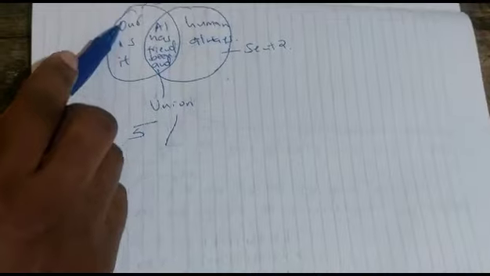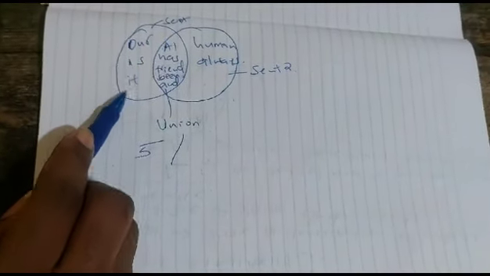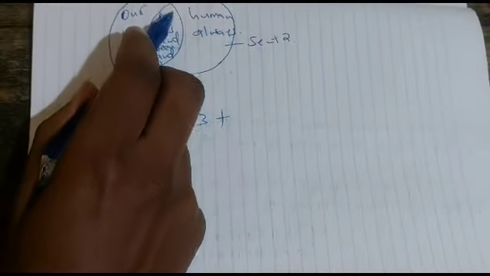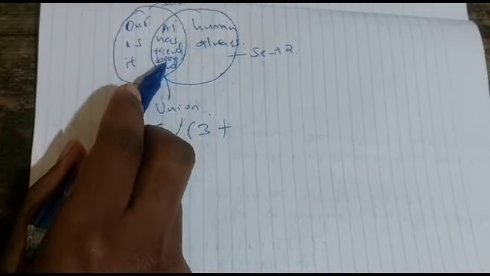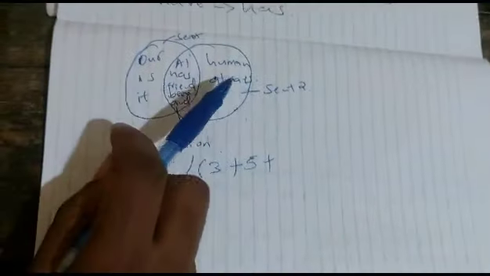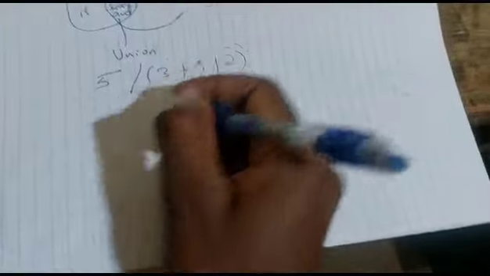In sentence 1 we have 3, plus the intersection, 5, plus sentence 2, where we only have human and always, which is 2.